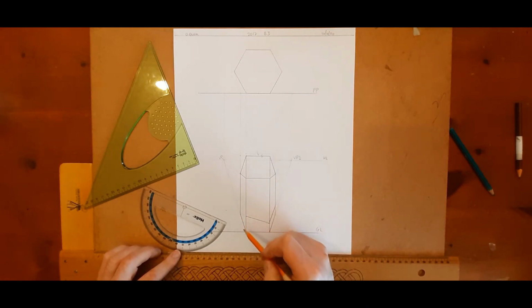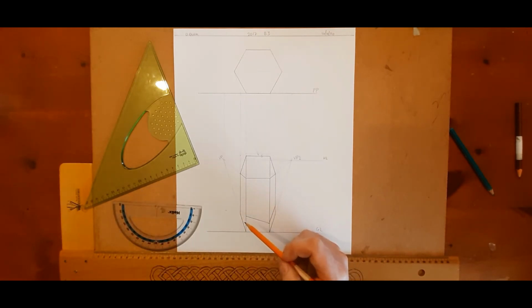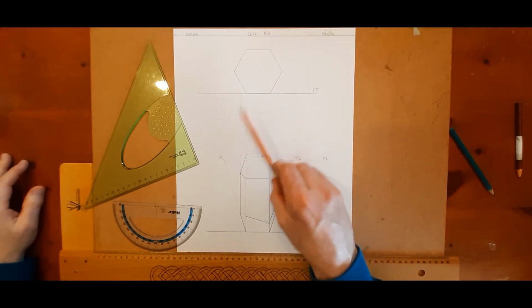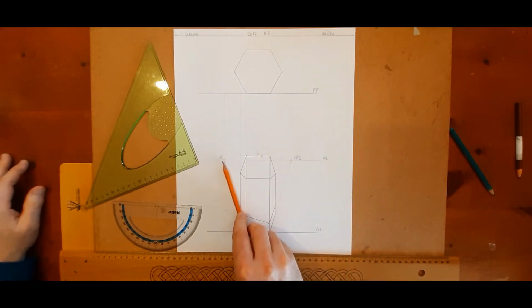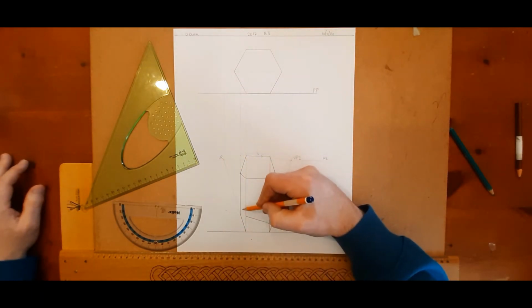Now, you could work out the height, but we were specifically told to use an auxiliary vanishing point, okay? Now, we're going to use this, if you look here, the line running off to this vanishing point, okay? The line is going to be rising up along here.